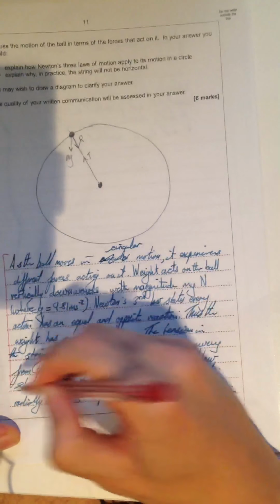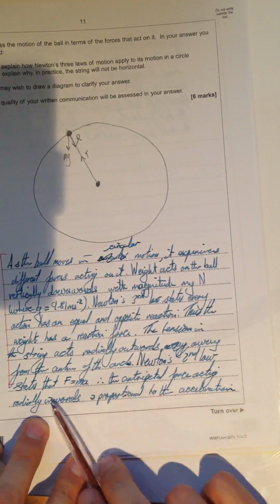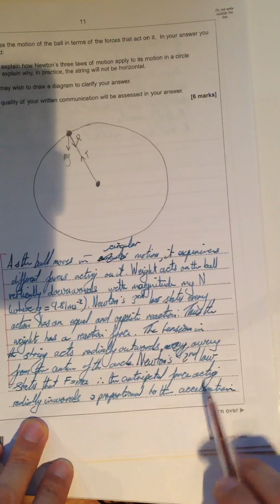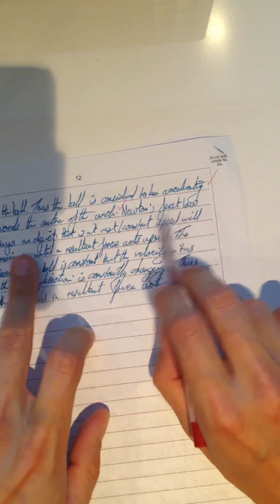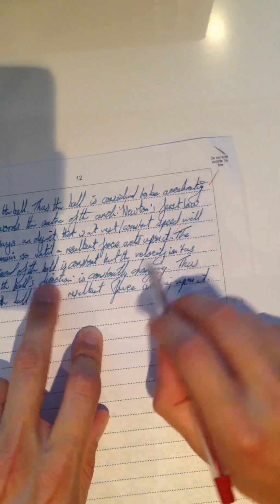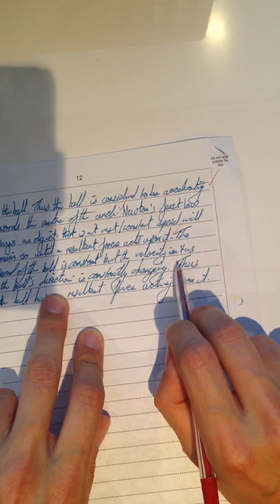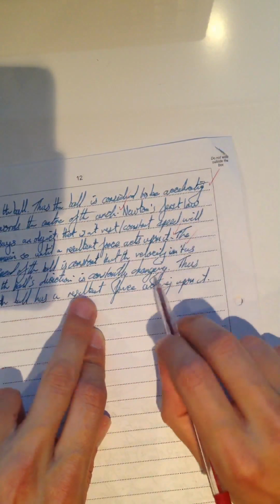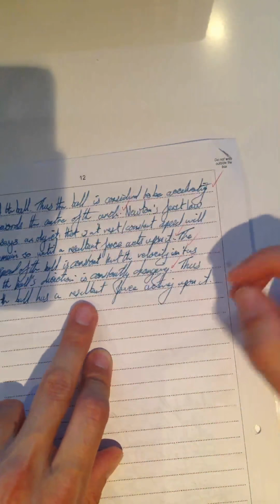This first bit here is a bit muddled, okay, but let's have a look at what you've done next. Newton's second law, okay, centripetal force acting radially inwards is proportional to the acceleration, okay. The ball is considered to be accelerating toward the center of the circle. Okay, here we go. Newton's first law, yeah, this is fine. The speed of the ball is constant, but the velocity isn't, yes, as the ball's direction is constantly changing, yes. Thus the ball must have a resultant force acting on it.